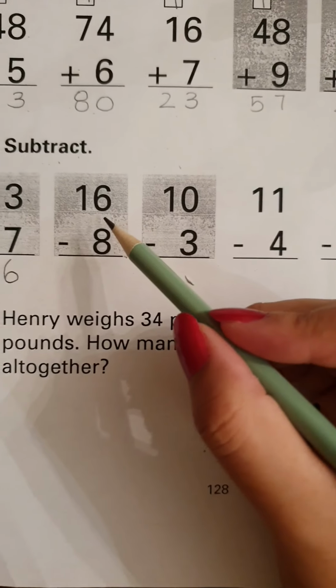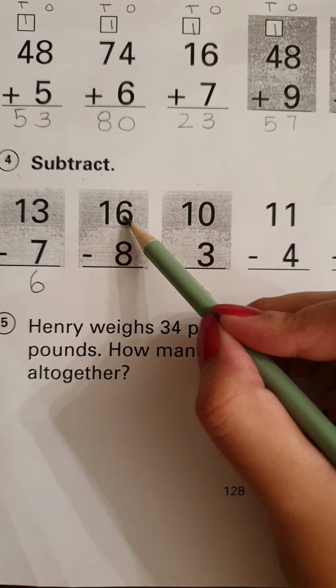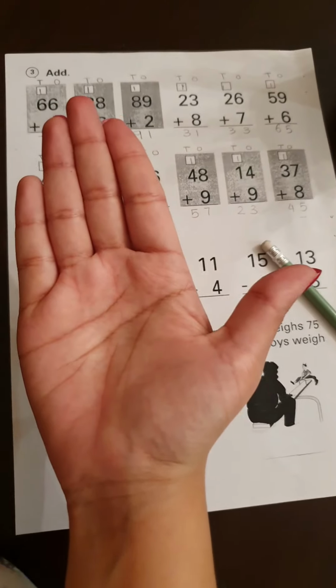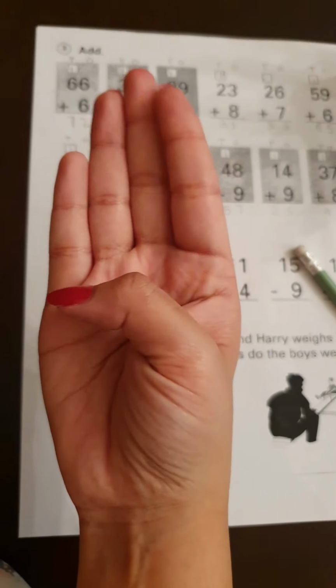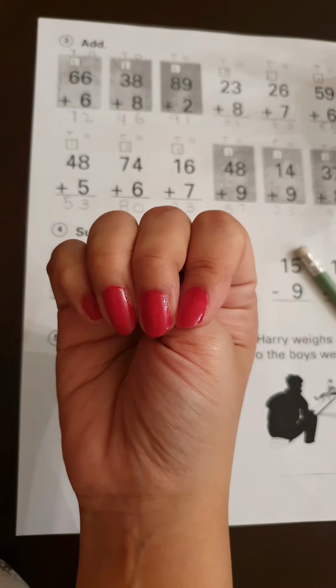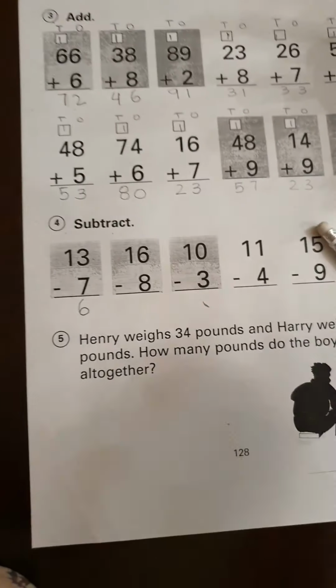Now let's look at the next one. 16 minus 8. So 16 is the bigger number. 16 goes in our mind and we will take 8 fingers out and count backwards from 16. So we have 15, 14, 13, 12, 11, 10, 9, 8.